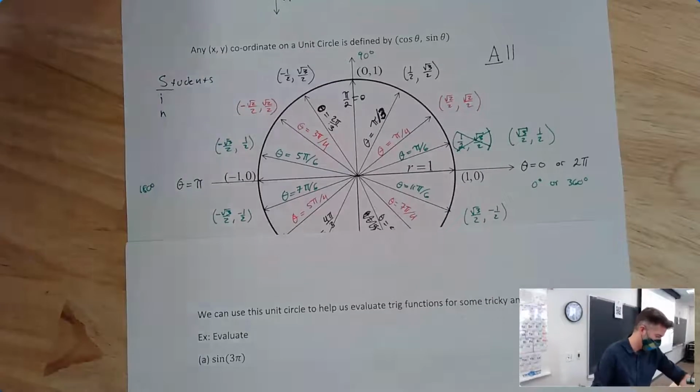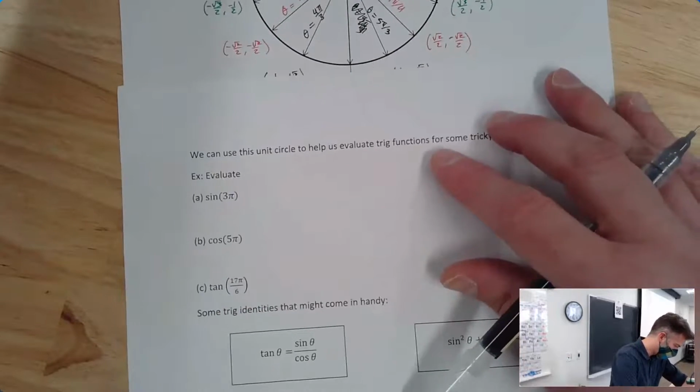So sorry, I'm trying to get this here so you can still see the thing. So you don't want to do that. Okay, that's fine. I'll just do it like this.